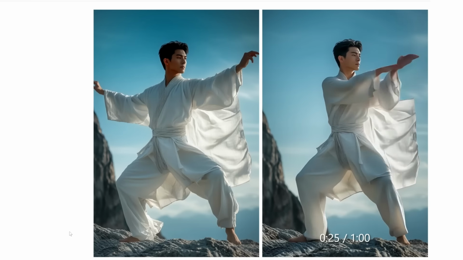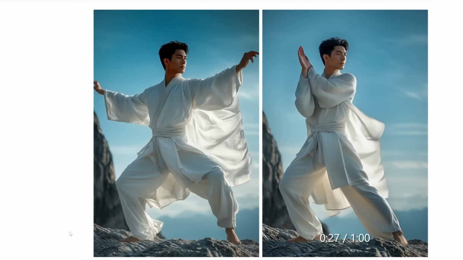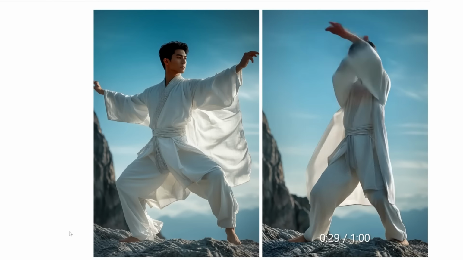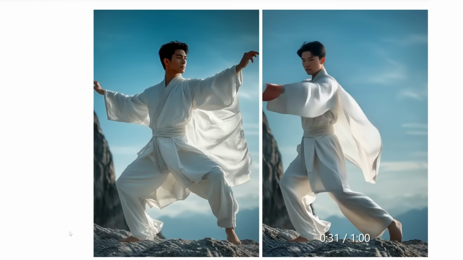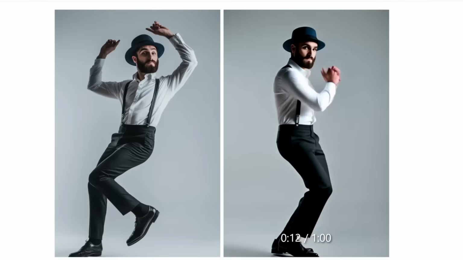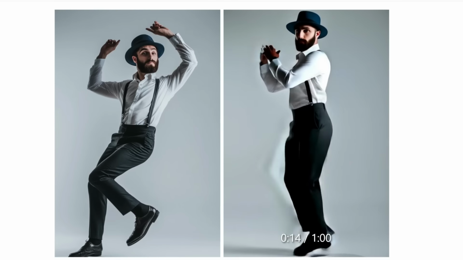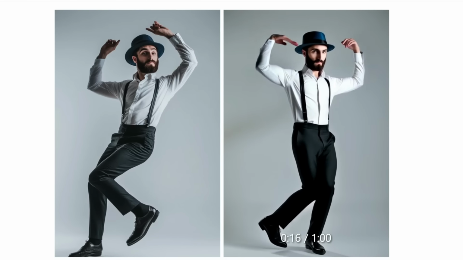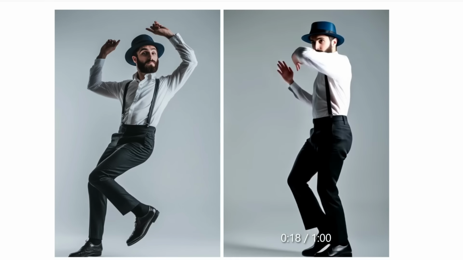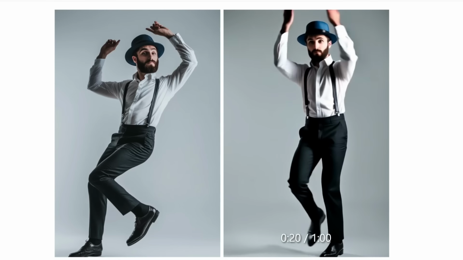So here's an example where we input a photo of this guy doing Kung Fu, and we can get him to continuously do this Kung Fu or Tai Chi routine for a minute long. Here's another example of getting this guy to dance, and you can generate a 1 minute long video of this guy continuously dancing. How crazy is that?